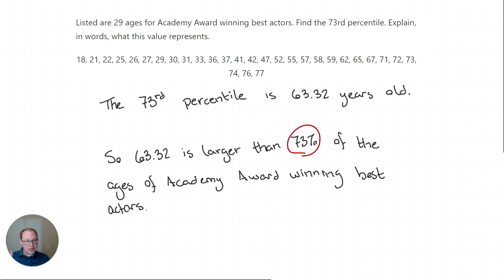Or if we look at it on the other side, 73% plus 27% is 100%, right? So if 63.32 years old is larger than 73% of the ages, then 63.32 years old is also smaller than 27% of the ages. Okay? So together, if you look at both sides, you have to get 100%.